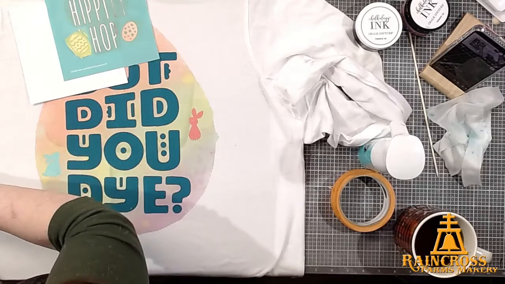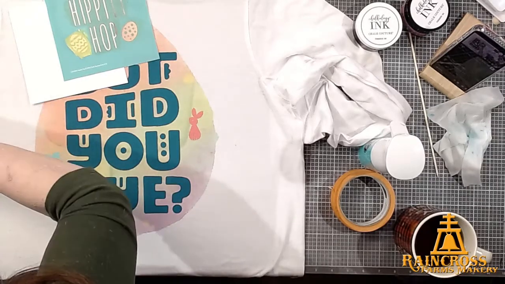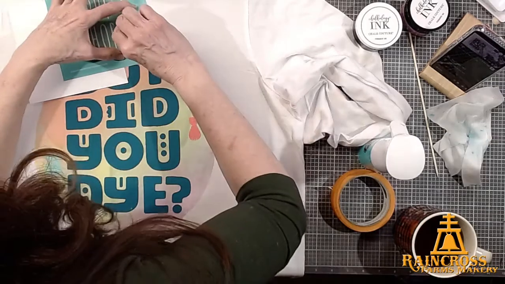Okay, there goes one. I'm gonna take a photo of it and send it to him. And I'm gonna get all these comments up here. I'm gonna go back to the teal.